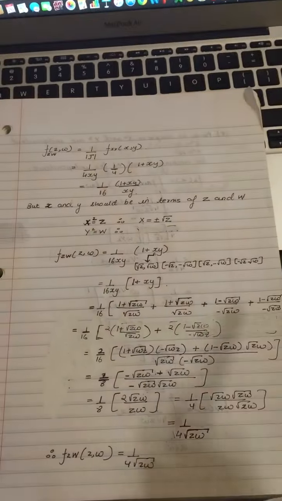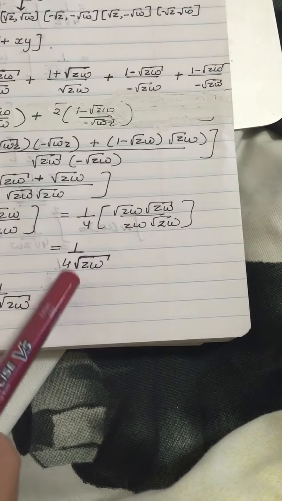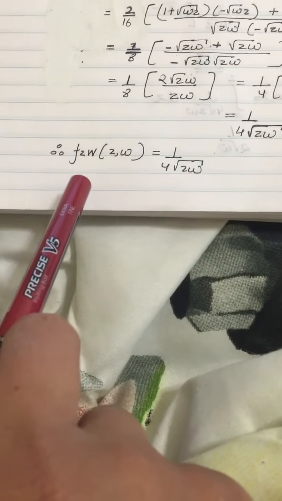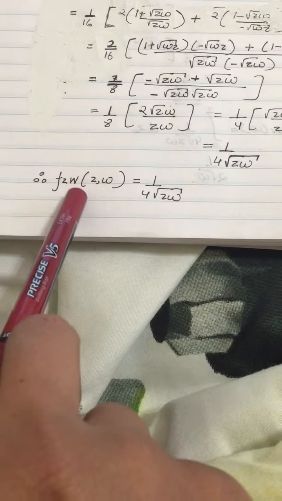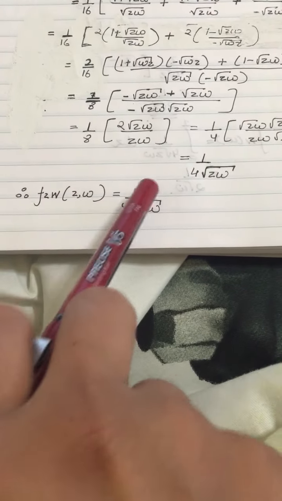So once you solve this entire function, you're going to get 1 by 4 root z omega. So that's your answer for the joint PDF of x square and y square. f z omega is equal to 1 upon 4 root z omega.